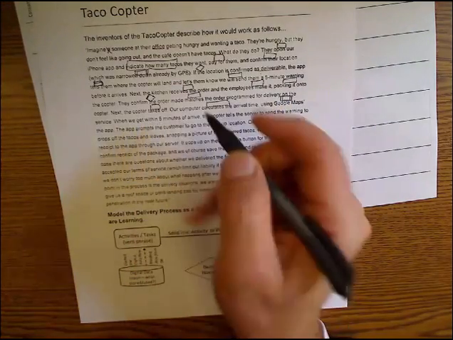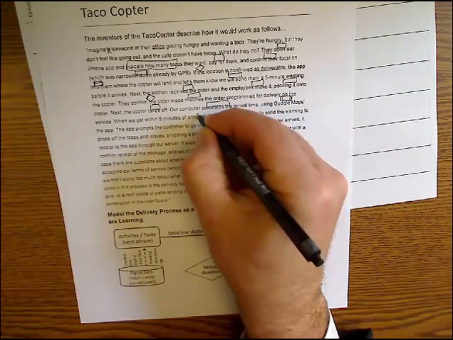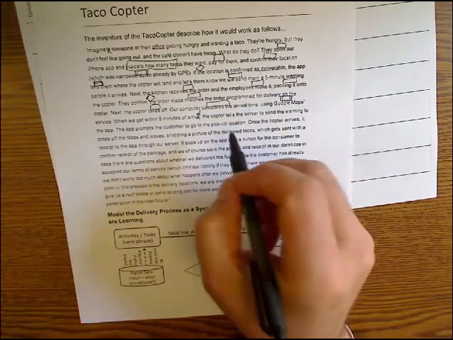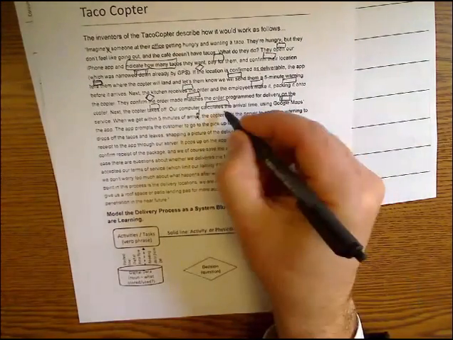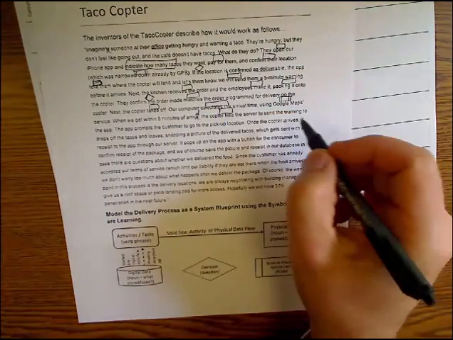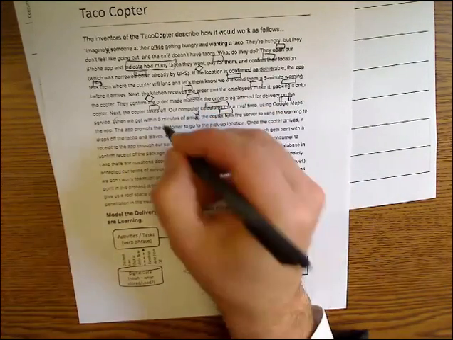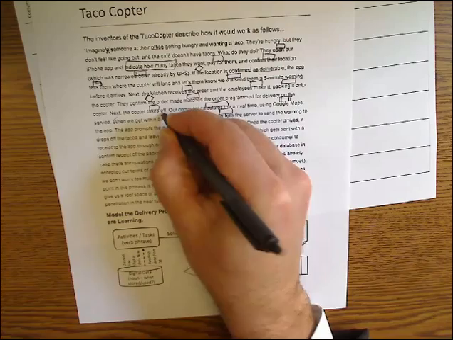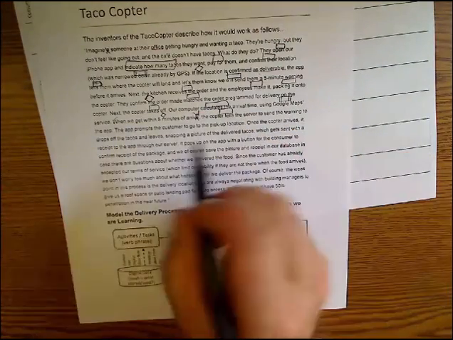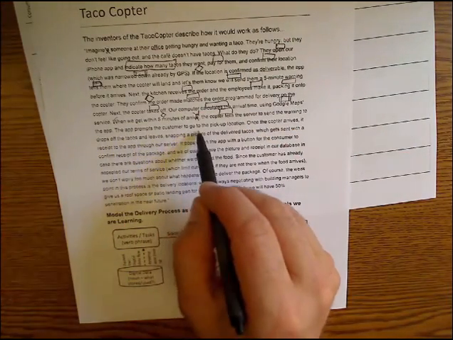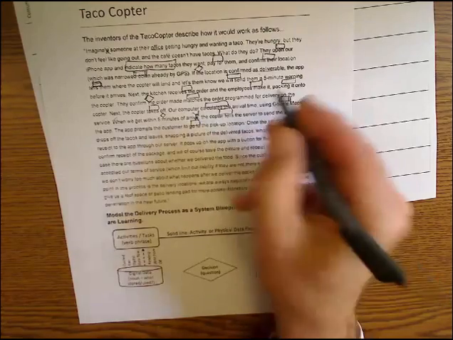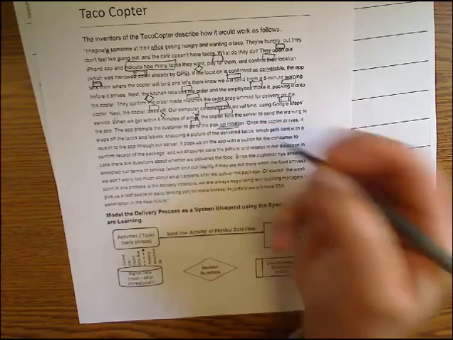When we get within 5 minutes of arrival, the copter tells the server to send a warning. Now, what we can do with this 5 minutes of arrival, we could possibly model that as a diamond. I'll show you that. The app prompts the customer to go to pickup location. We have a new environment here.